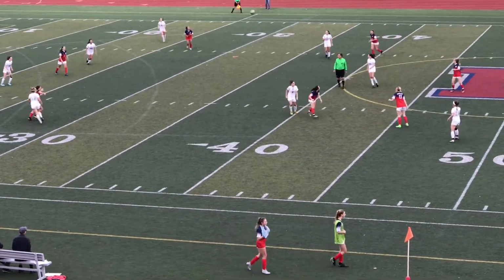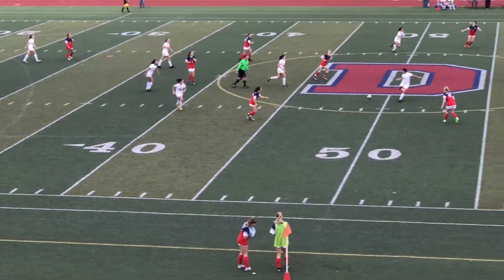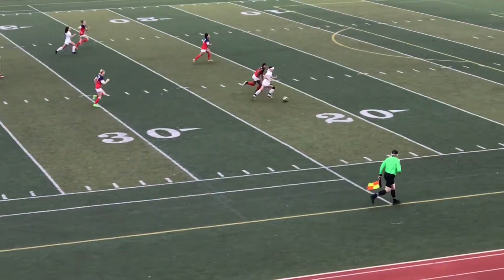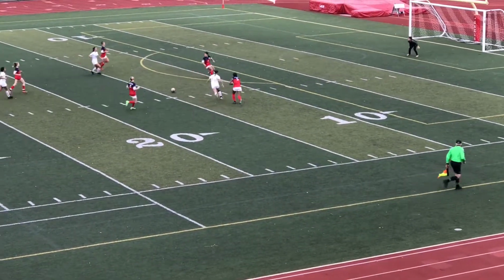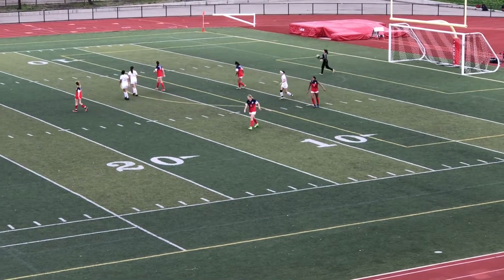Punted by Windsor. Dublin getting a head on it, knocking it back. And that just a clearance that goes right to Windsor, and Windsor attacking. Windsor with the shot, and it goes right to the goalkeeper for Dublin High.